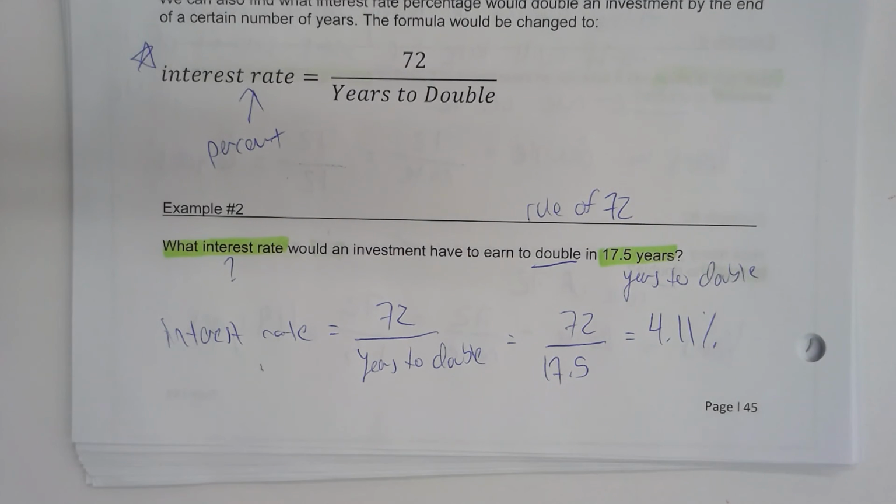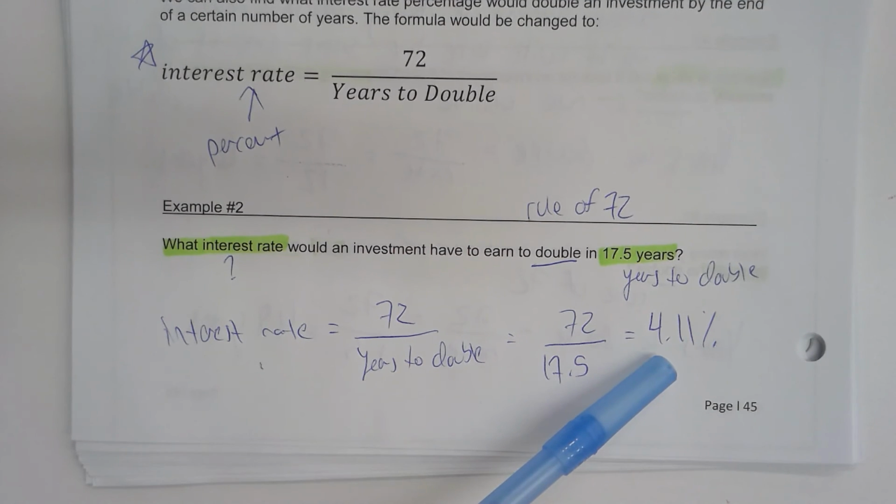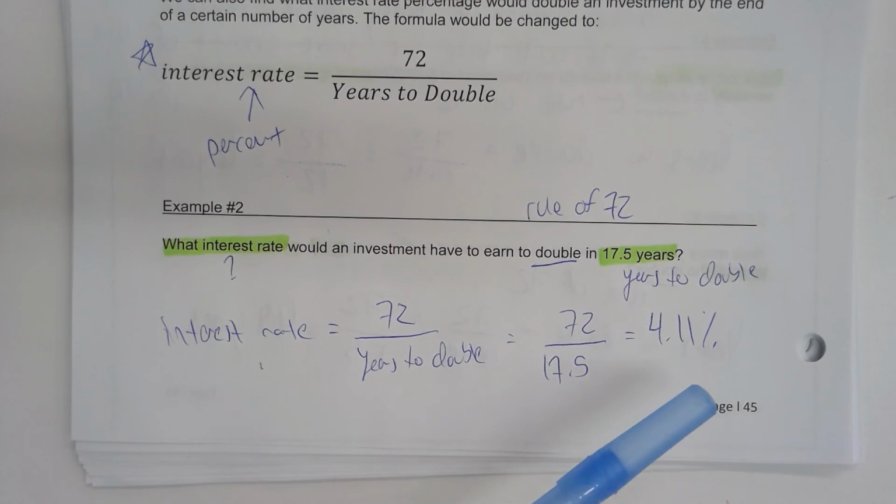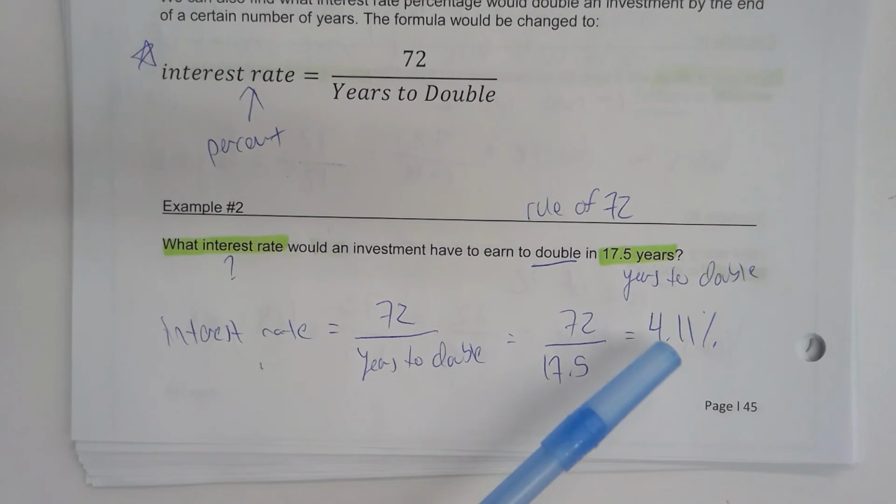So if I had $1 million in an investment at 4.11% compounded annually, because that's a given, right? We have to be compounded annually. It would take 17.5 years for that money to double, to become twice as much.